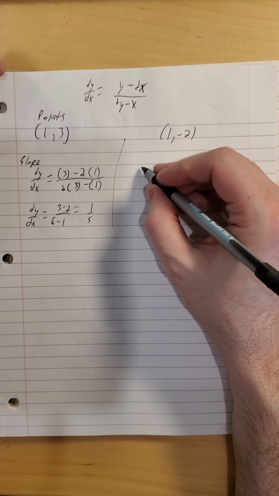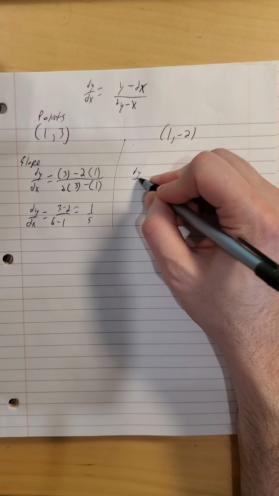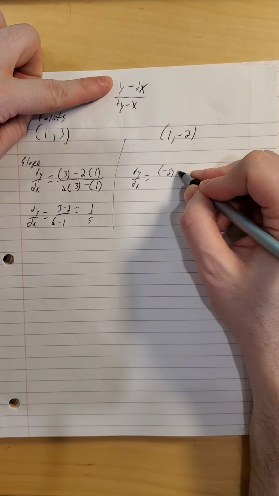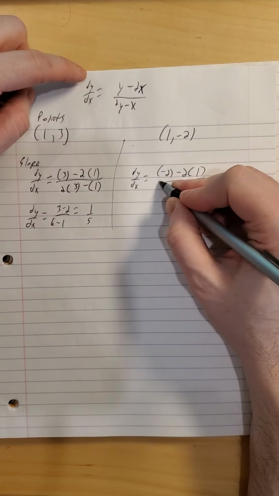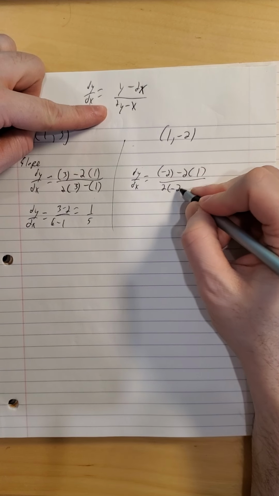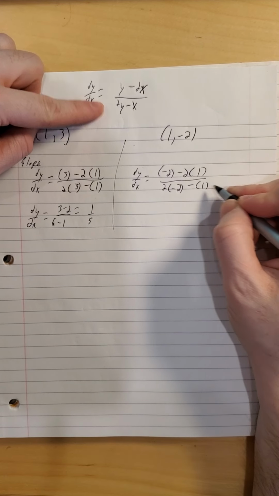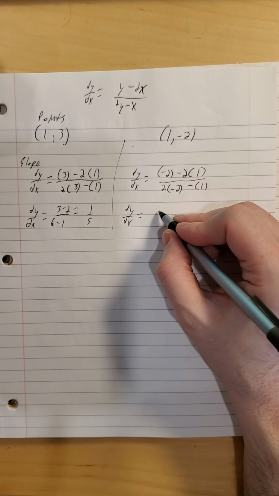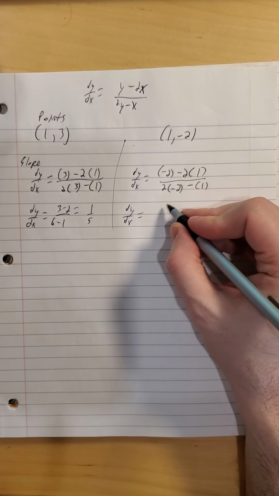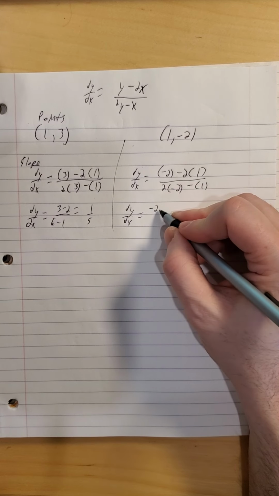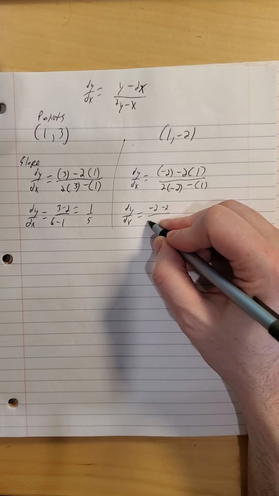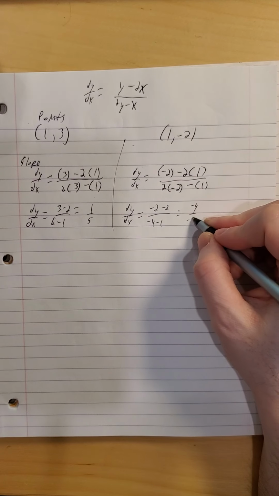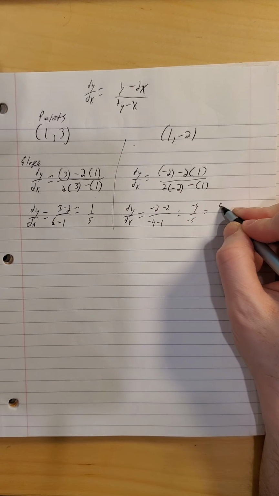Our slope for the other ordered pair, dy over dx: y is negative 2, minus 2 times x is 1, 2 times negative 2 minus 1. So dy dx for the ordered pair (1, negative 2), we would have upstairs negative 2 minus 2, downstairs negative 4 minus 1. So that would be negative 4 over negative 5, which is a positive 4/5.